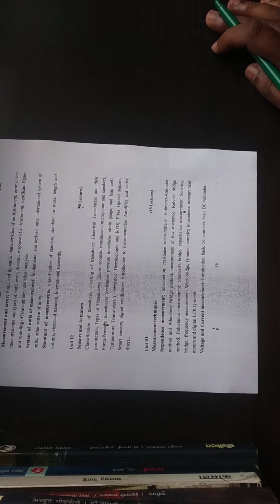In the case of inductance and capacitance measurement techniques, we will discuss Maxwell bridge and Schering bridge. In general, we will derive some expressions or equations and try to find out the circuit which can measure the resistance, inductance as well as the capacitance.